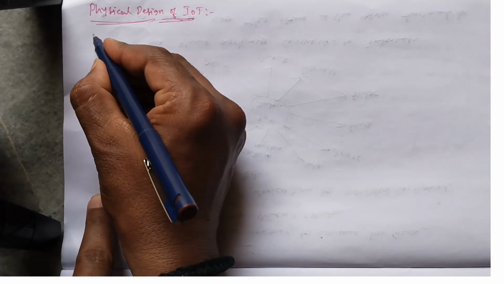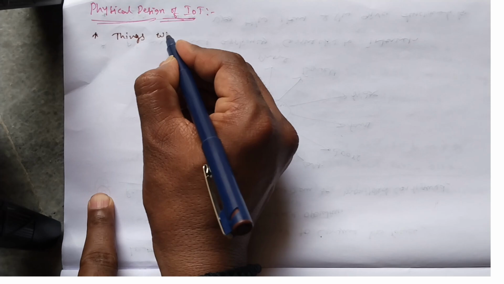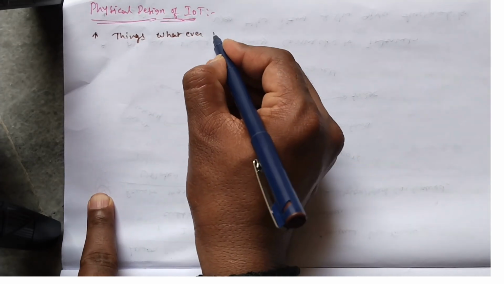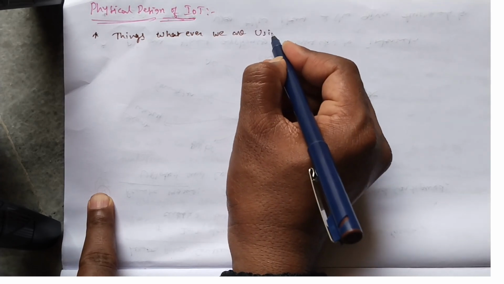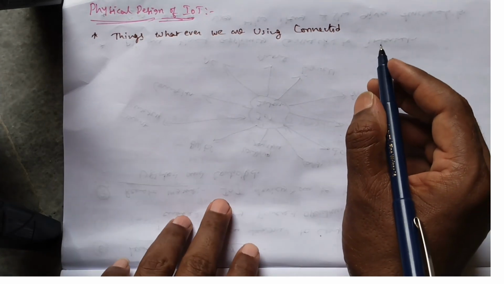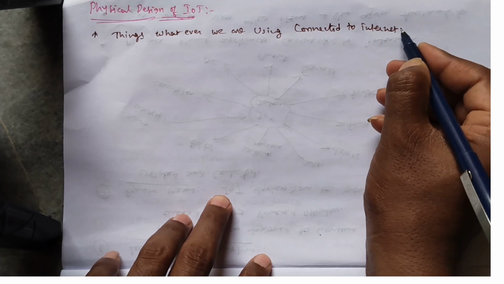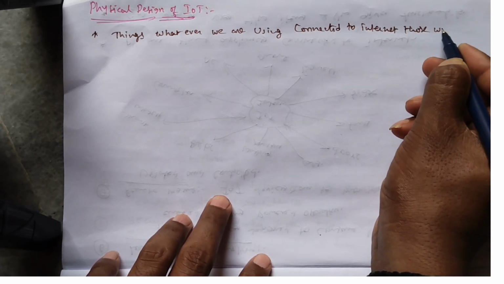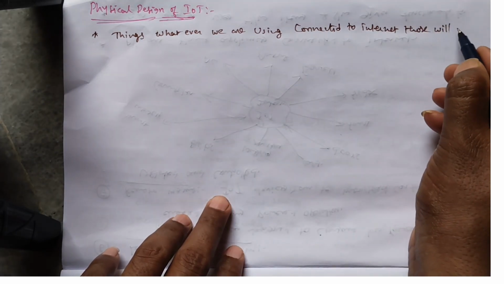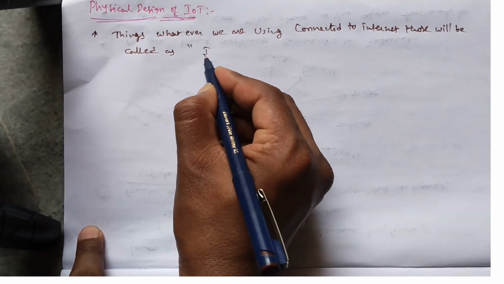Whatever we are using that is connected to the internet will be called IoT devices.